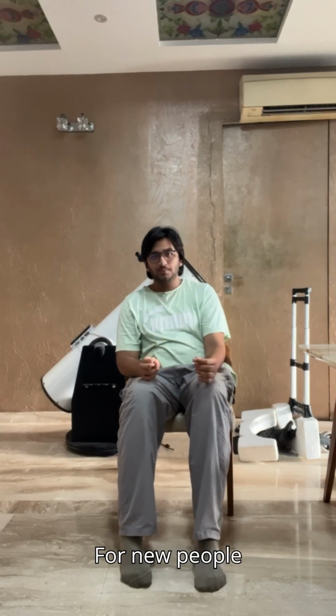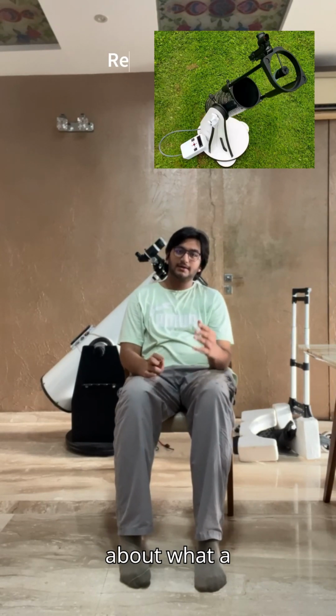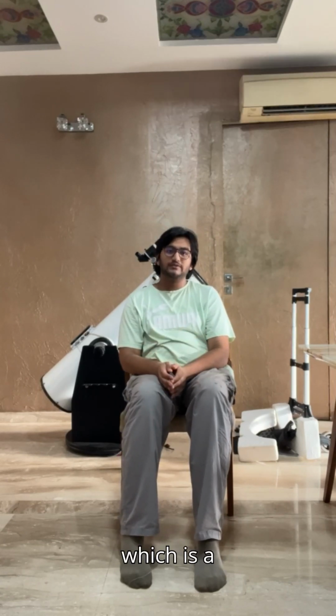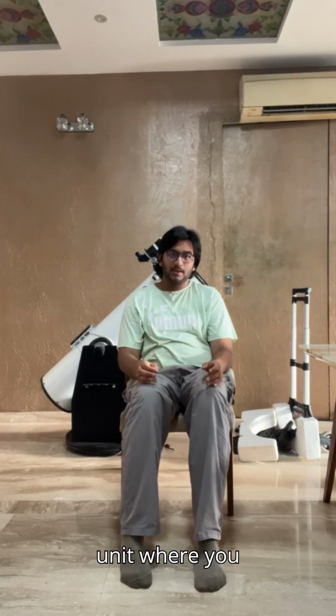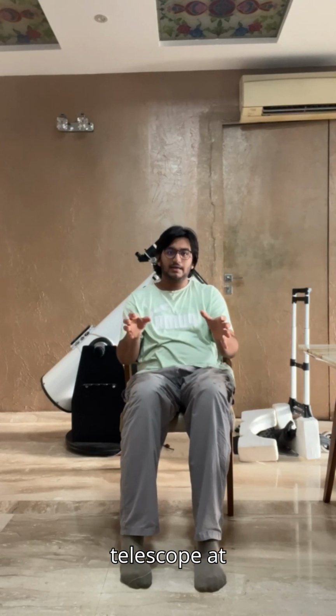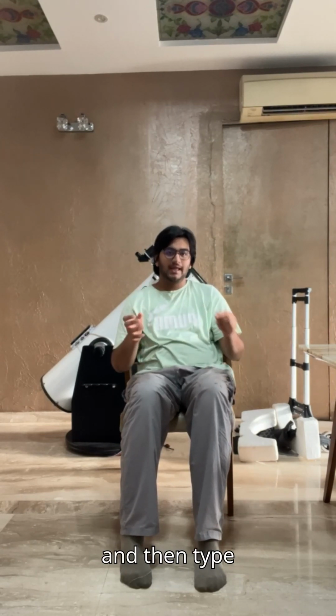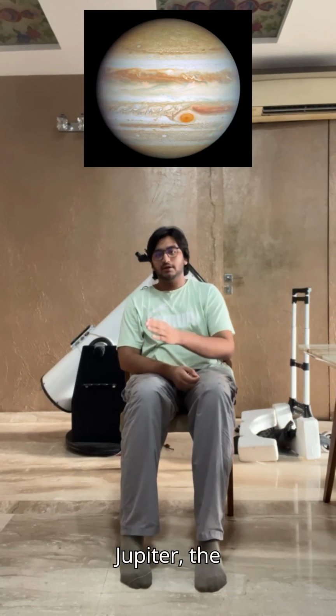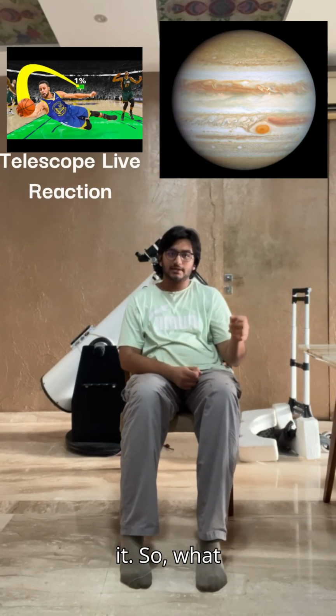For new people who don't know what a GoTo system is, it's basically an automated telescope, a plug-and-play unit where you just set up a telescope at any location and then type what you want to see. Like assuming I want to see Jupiter, the telescope automatically sways towards it.